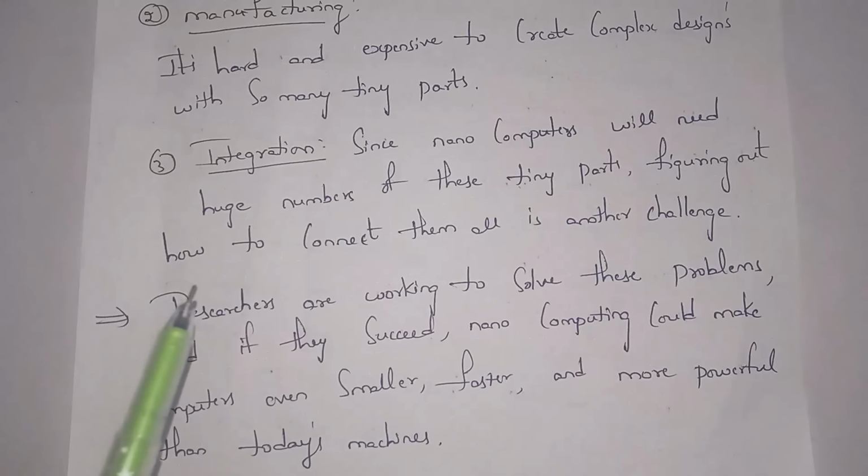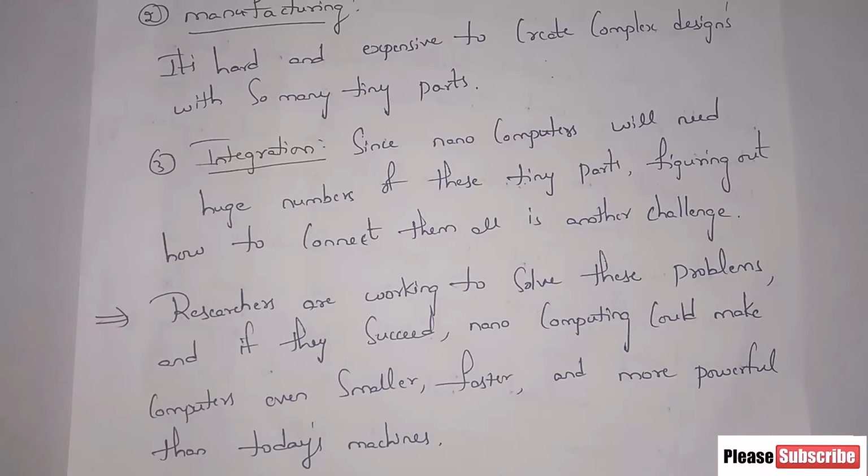Researchers are working to solve these problems, and if they succeed, then computers will be manufactured in very small size and be more powerful than our present computers.